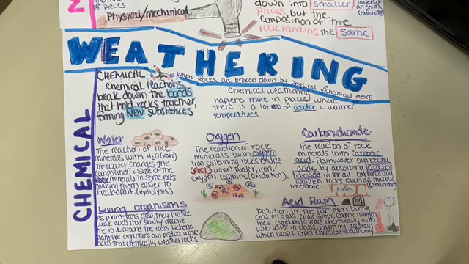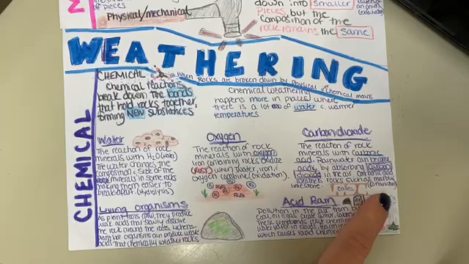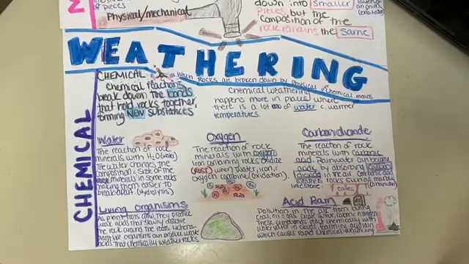Okay, so I put pollution in the air from burning coal, oil, and gas creates sulfur, carbon, and nitrogen. These compounds react chemically with water vapor in clouds, forming acid rain, which causes rapid chemical weathering. So here's my factory polluting the air, and then it's raining over here on these different rocks, right? Okay.